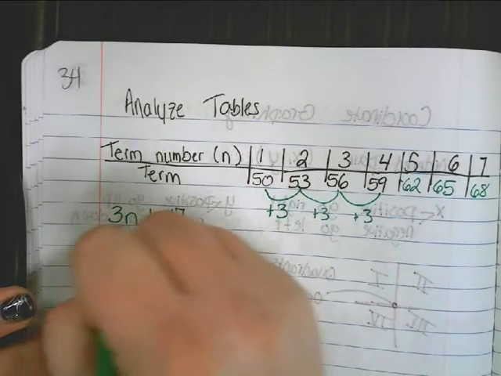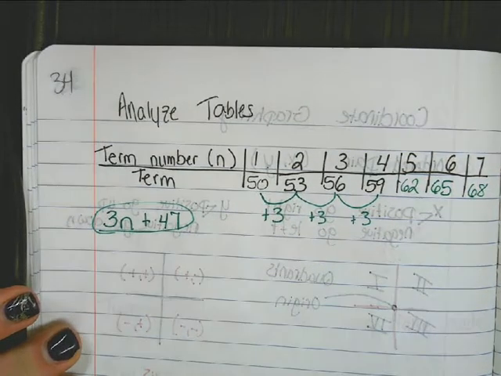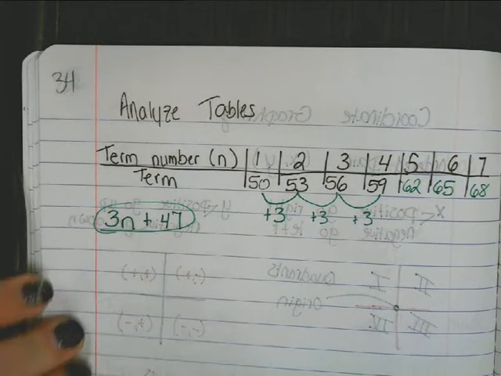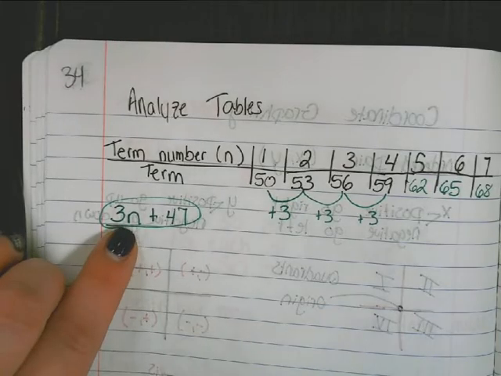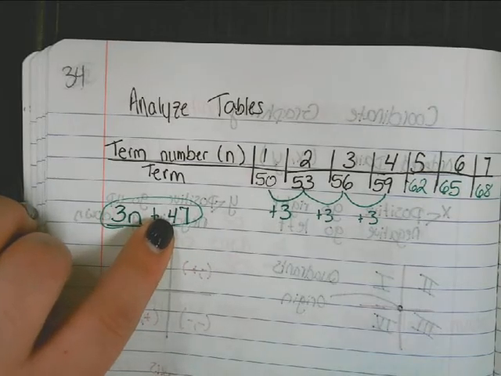So there is my expression that I needed. Now I can find any term of that sequence. So if it asked me for the 100th term, I would take 3 times 100, which would give me 300, plus 47 would give me 347. Okay, we're going to keep doing more. That was the first one.